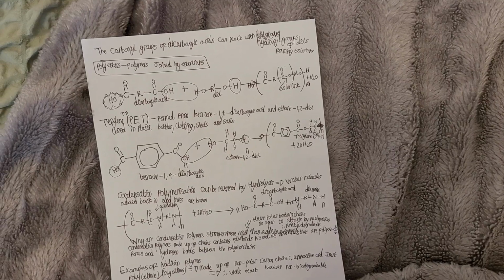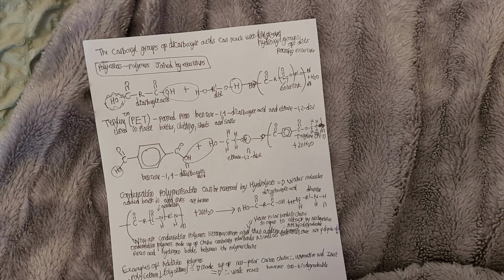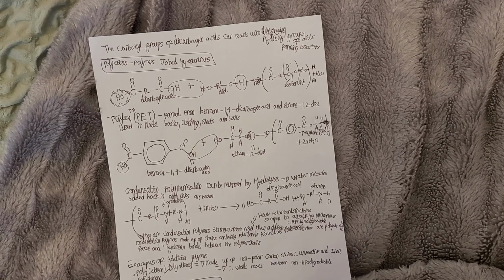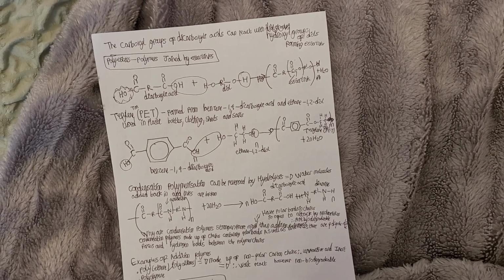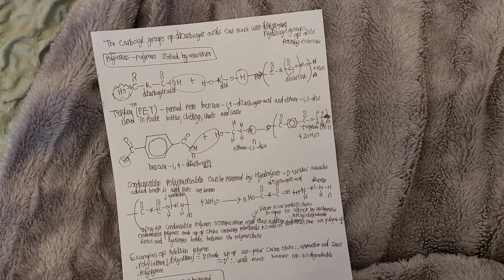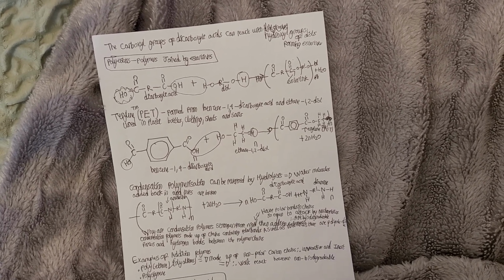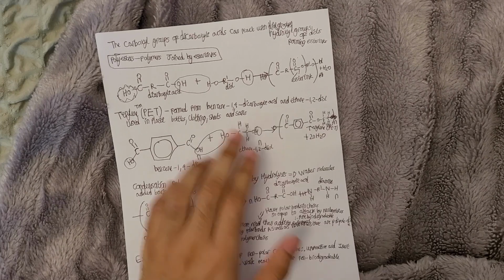Terylene, or PET, is formed from benzene-1,4-dicarboxylic acid and ethane-1,2-diol. Used in plastic bottles, clothing, sheets, and sails. Benzene-1,4-dicarboxylic acid: C=O, HO, benzene ring, C=O, OH. Ethane-1,2-diol.